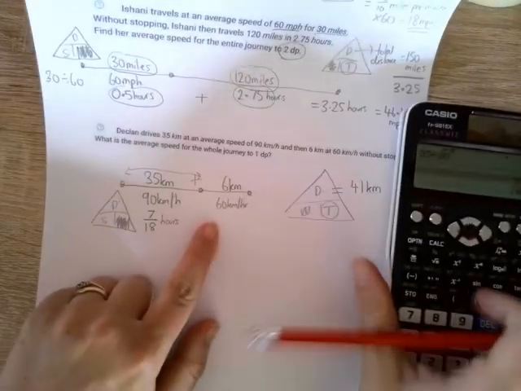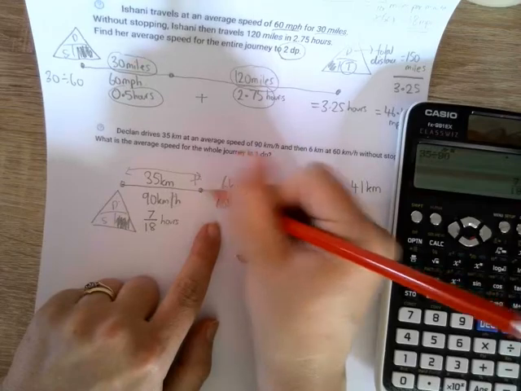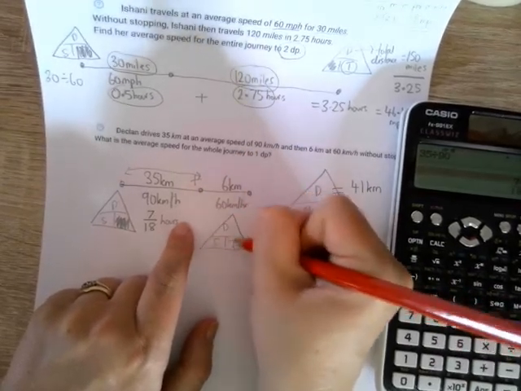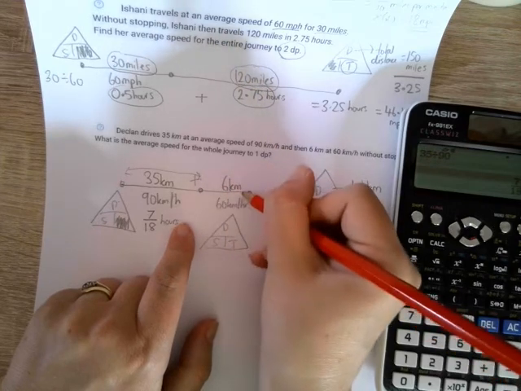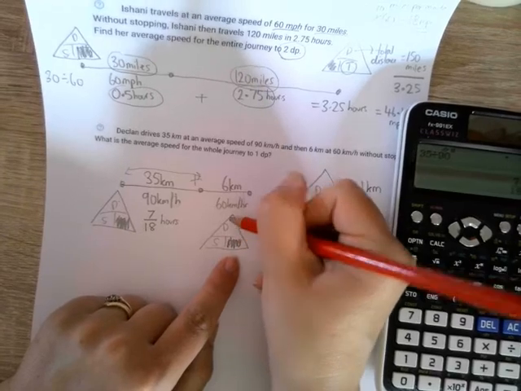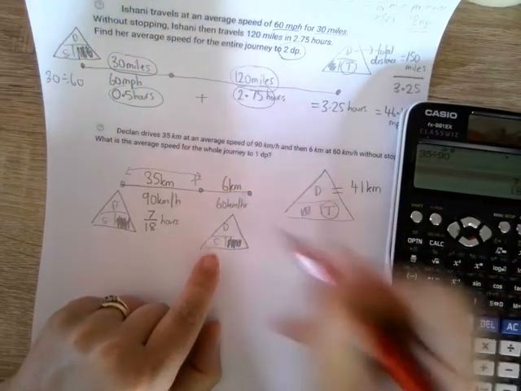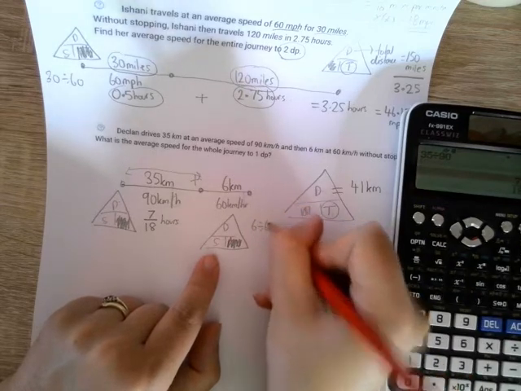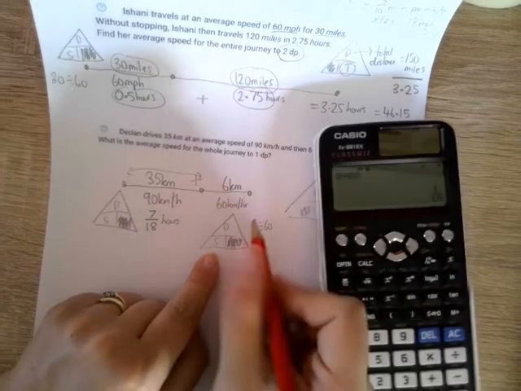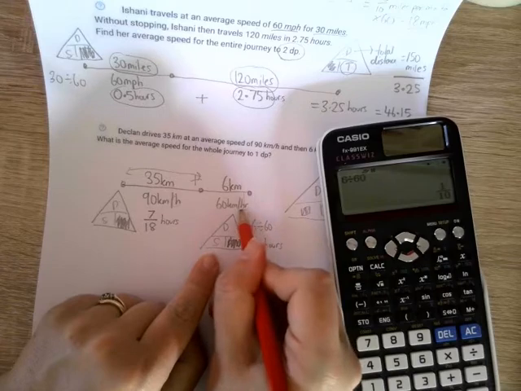So I'm now going to do the same for this bit here. I know that it was 6 kilometres, I know the speed, but again I don't know how long it took. So again I'm going to use the speed, distance, time triangle to work out how long this little section here took. So I'm trying to find the time, so let's cover that up. So I need to do again the distance divided by the speed, so 6 divided by 60. So 6 divided by 60 is 1/10. So again, that must be in hours.